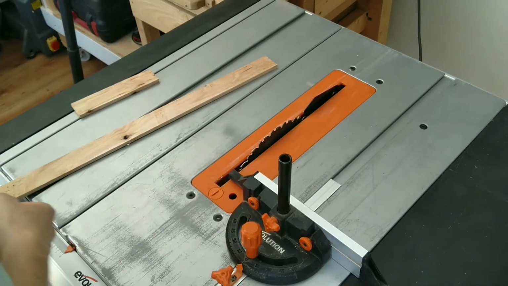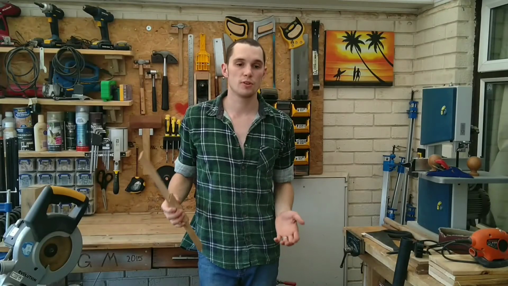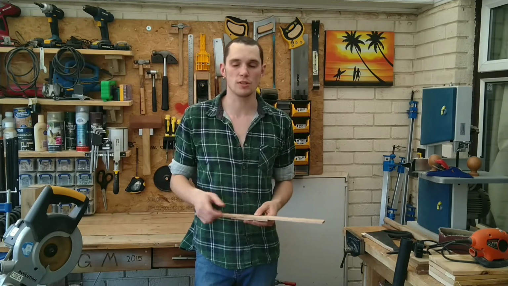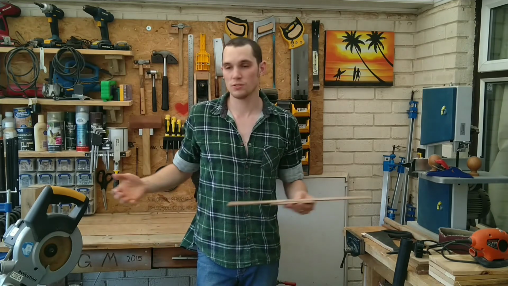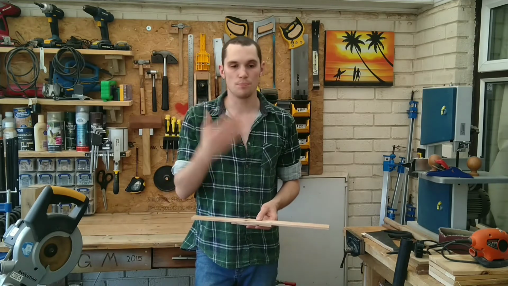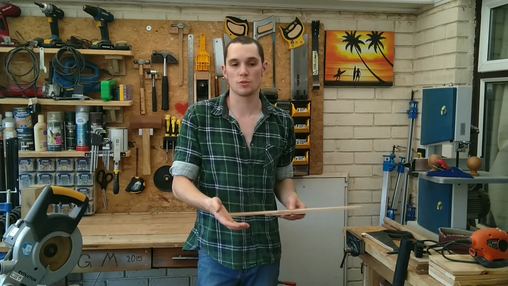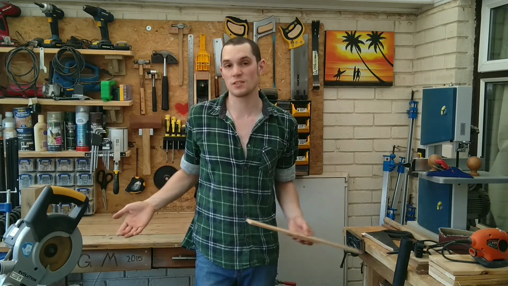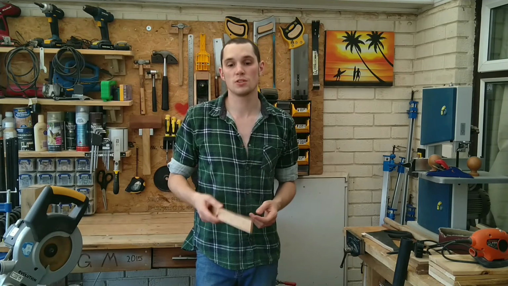And the third very important cut that you'll probably need to do on a table saw at some point is a mitre cut. If you have a mitre saw, perfect, you use that instead. It's quicker and easier. Some people think that the table saw is more accurate. They're probably right. I prefer using a mitre saw. Like I said, it's quicker and easier. So we'll get the table saw set up for a mitre cut and I'll show you how it's done.